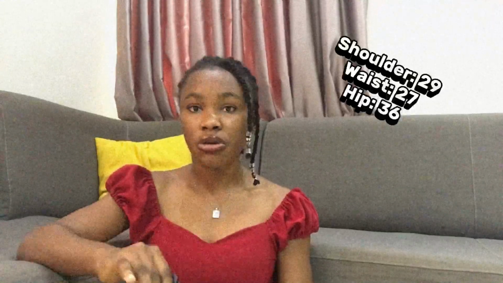So the fourth one, which is pear body shape. Pear body shape just simply means that you have a bigger hips than a smaller shoulder. For example, you have a measurement of about 32 inches on your hips, then you have maybe 26 inches on your shoulder. That shows that you have a pear body shape. If you have your measurements, just practicalize it right now.